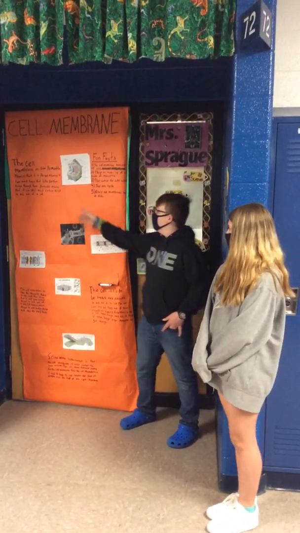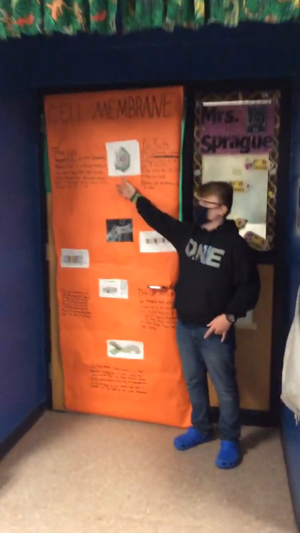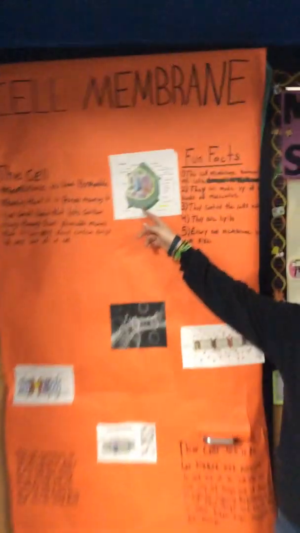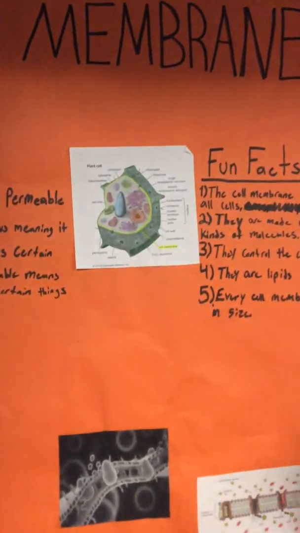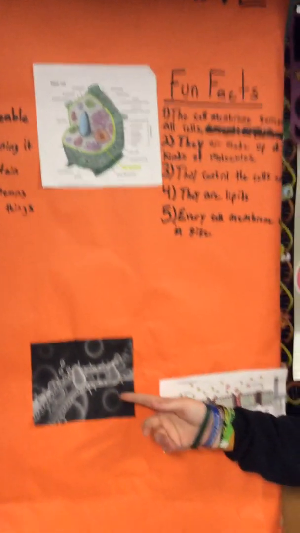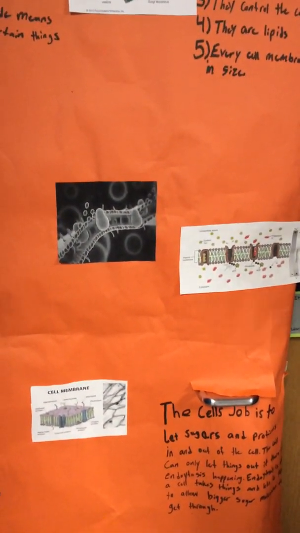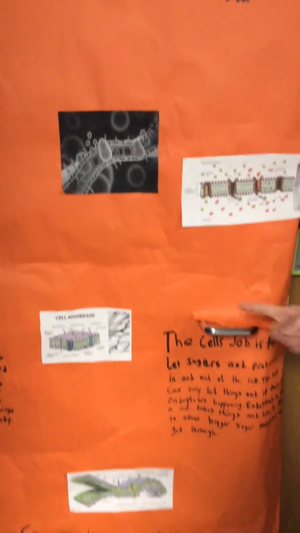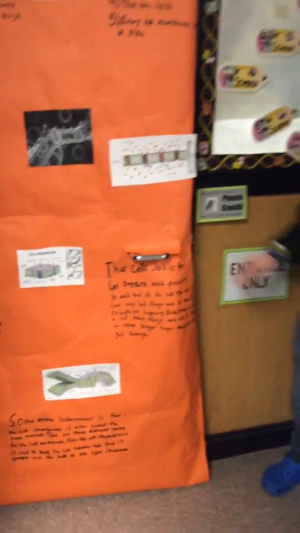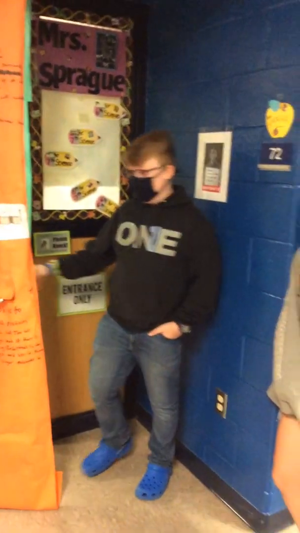Right here is a picture of a plant cell, and our highlighted part is the cell wall. As you can see, it's surrounding everything in the cell. This is a picture of a real cell membrane letting bigger sugar molecules through, and then these are two pictures of the cell membrane. So let's go on to the nucleus for the next part of our tour.